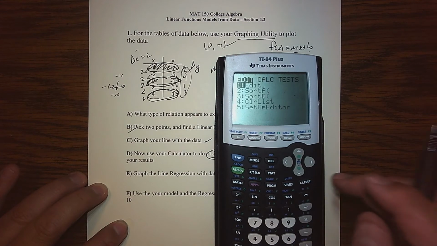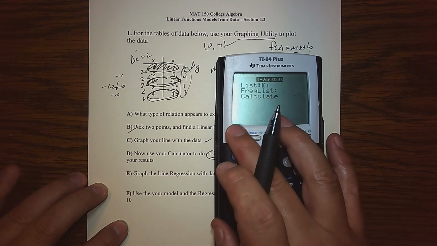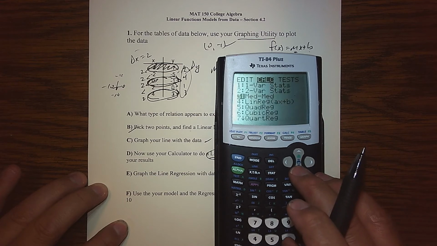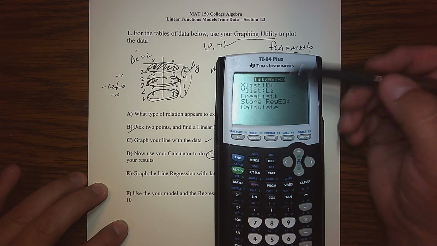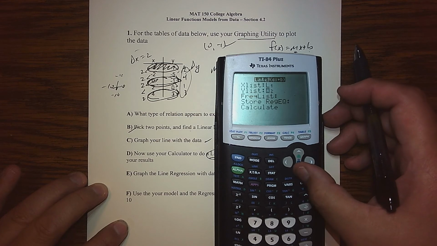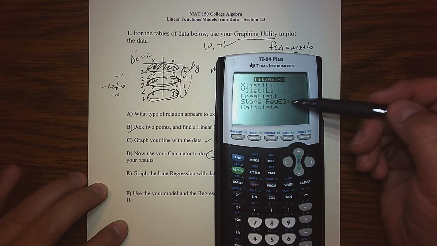We go back to stat. This time we go to calculate. We'll go to stat. We want to calculate a linear regression. All right, and so the linear regression is for the L1 data, and for the Y, it's the L2 data. I actually do want to store it so we can graph it.